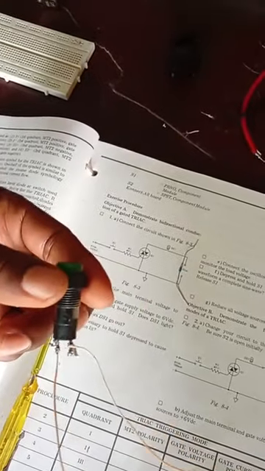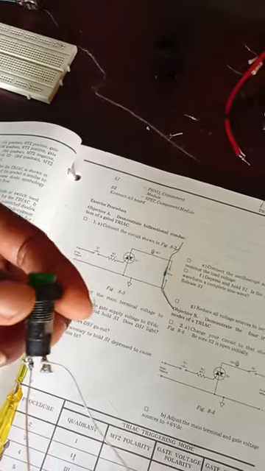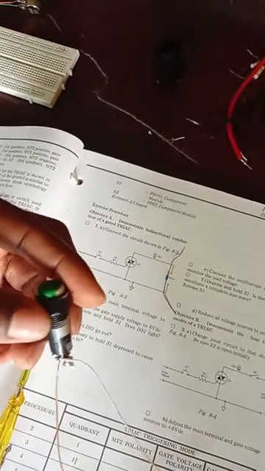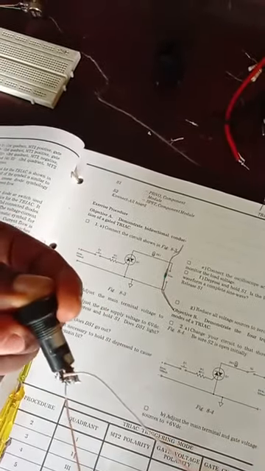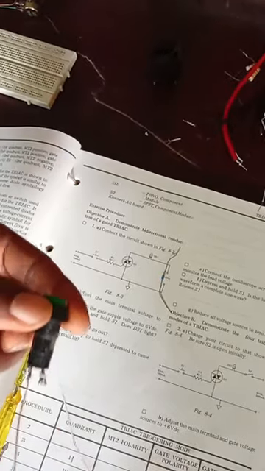Then we still have another one we call press button normally closed. That one is normally closed. It has been closed. When you connect it to a circuit, the circuit will be on. But when you press it, it will go off. When you remove your hand, it will be on again. That's press button normally closed.